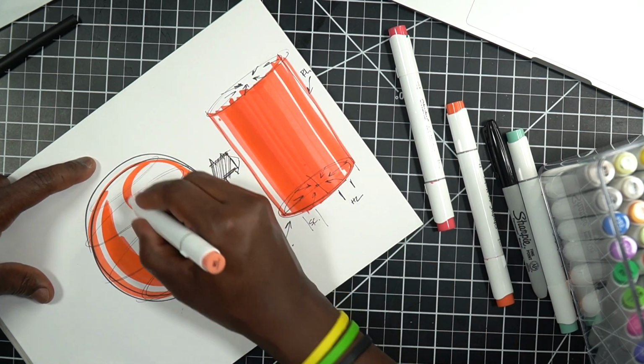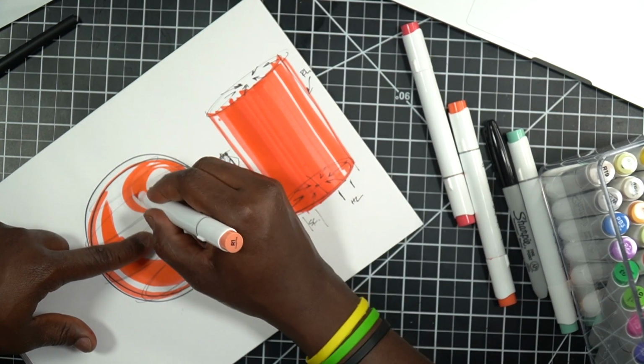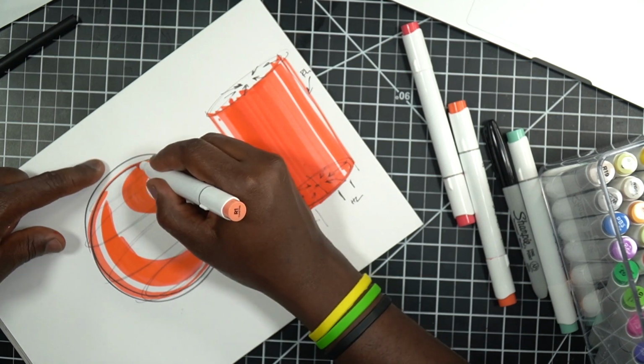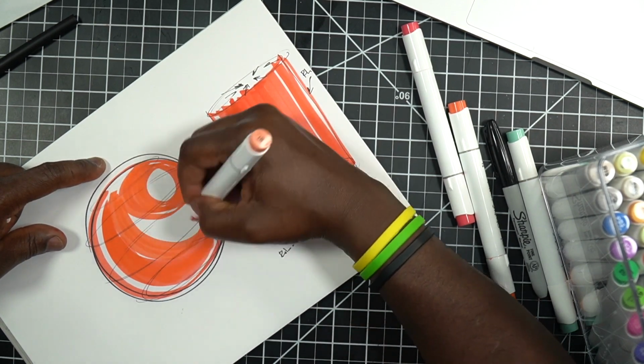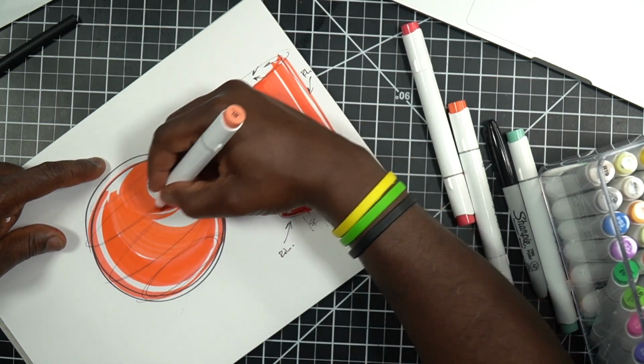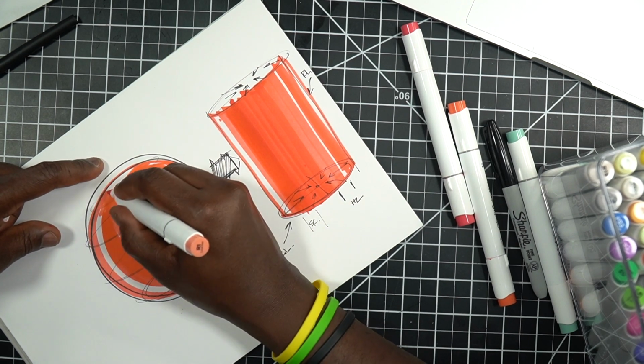Your highlight's going to be somewhat of a round spot that happens depending on the surface finish, intensity of light, and so forth. It'll have a certain appearance in terms of size, but I like to kind of apply the marker in a curved fashion, something like that. Okay.